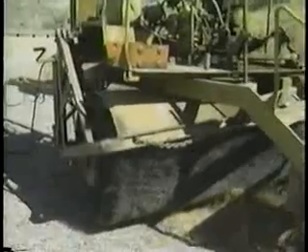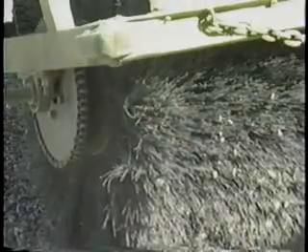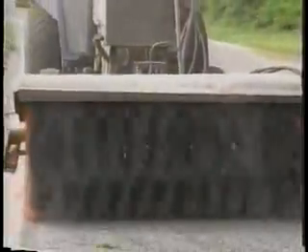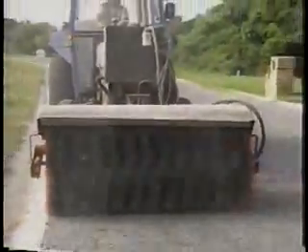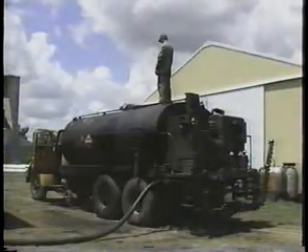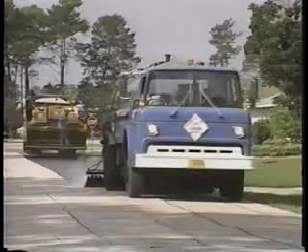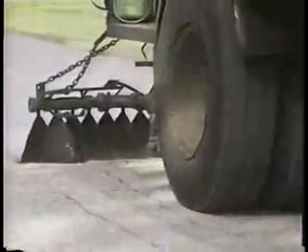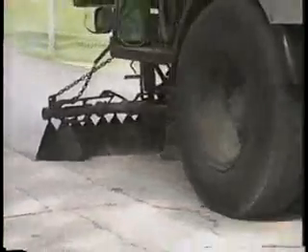So see that the bristles are long, like this. Stubby ones would more likely dislodge chips from the surface. And be sure that the broom can float. Self-adjust vertically. If it's rigid, there's sure to be too much downward pressure. Now let's consider the distributor. The distributor's function is to apply an even coverage of binder at the proper pressure and rate.